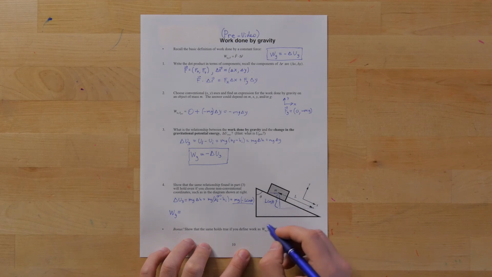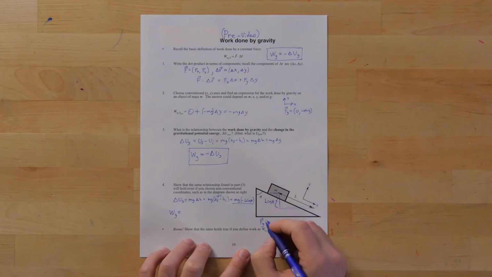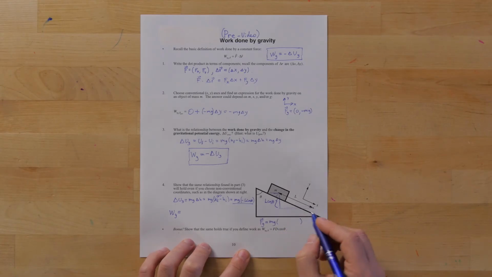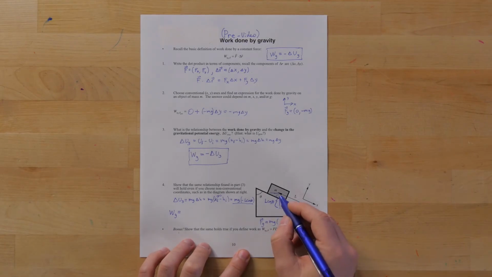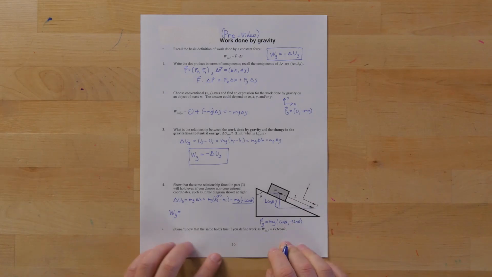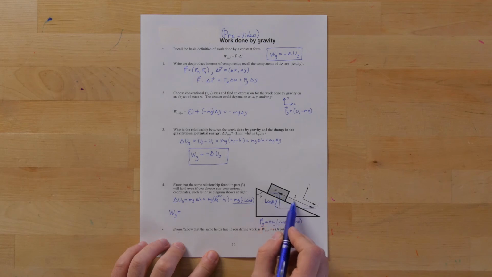First, let's look at the force of gravity, that vector, in this coordinate system. Here we'll have mg, but instead of being just mg in the y direction and 0 in the x direction, if you break it up, you'll find that you get cosine theta and minus sine theta. And then the delta r is just going to be L in the x direction.